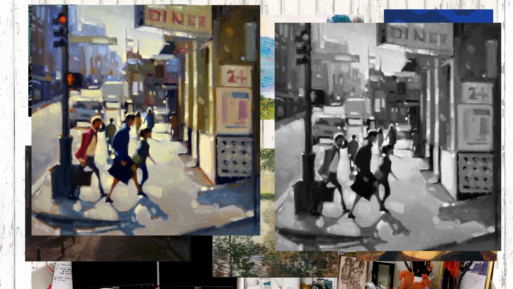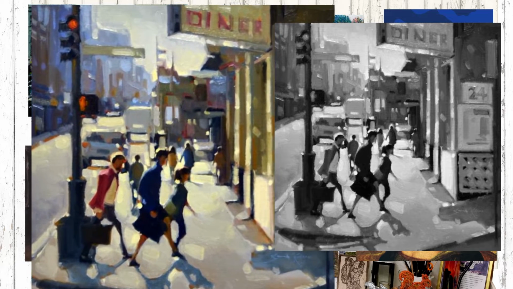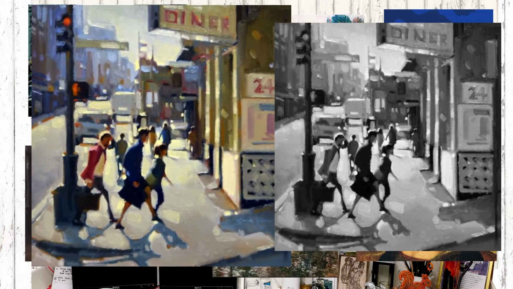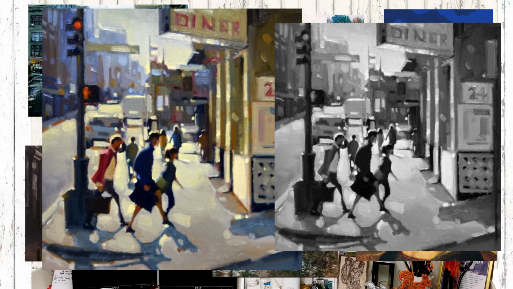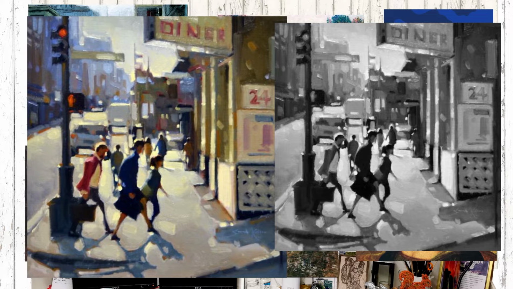So you can see how the colours in the foreground are much more vivid, as I said with the Monet one just a few minutes ago. So you've got these nice blues and reds on that man's jacket. The post is darker, but you've got the red on the traffic light, and the building in the foreground is much darker and brighter. And then as we go towards the back, we've got these lovely pale blues.